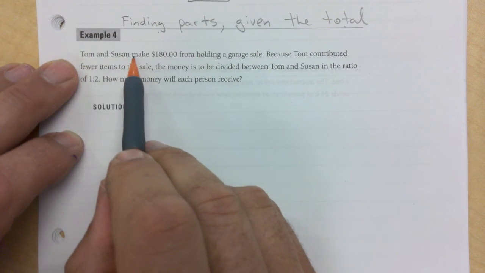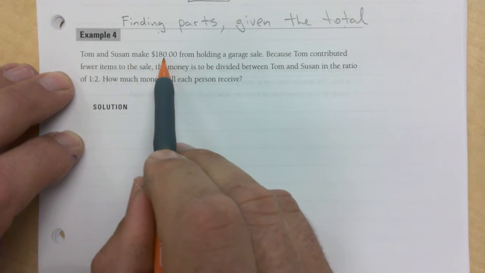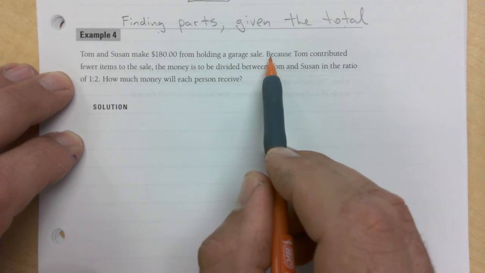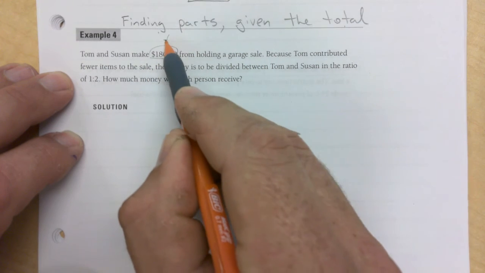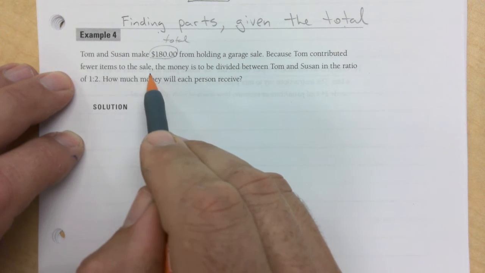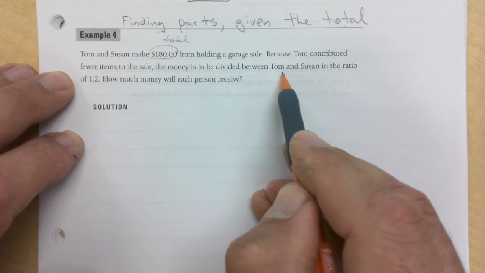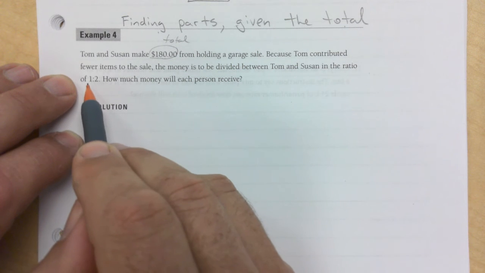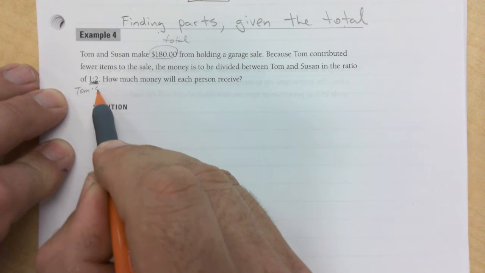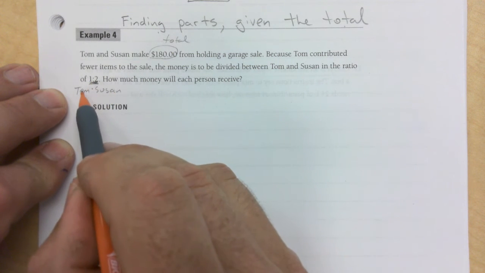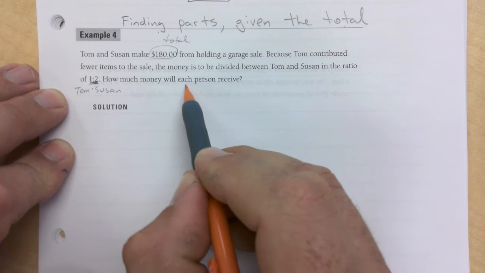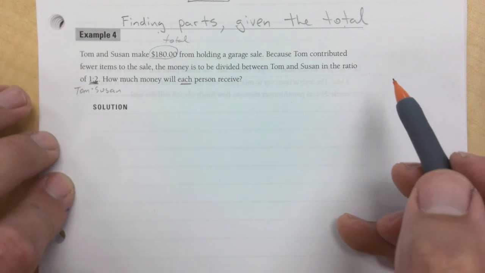Tom and Susan make $180 from holding a garage sale. This is your total. Because Tom contributed fewer items to the sale, the money is to be divided between Tom and Susan in the ratio 1 to 2. So for every dollar that Tom gets, Susan would get $2. How much money will each person receive?